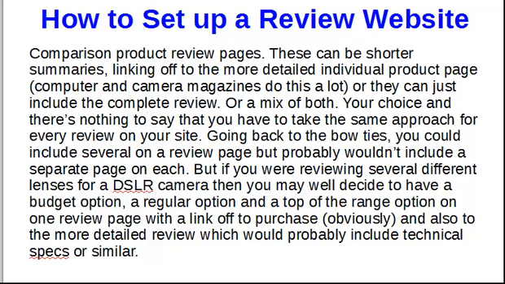Going back to the bow ties, you could include several on a review page, but probably wouldn't include a separate page for each. But if you're reviewing several different lenses for a DSLR camera, you may well decide to have the budget option, regular option, and a top of the range option on one review page with a link off to purchase, obviously, because you want people to buy with your affiliate link, and also to the more detailed review, which would probably include technical specs or similar.